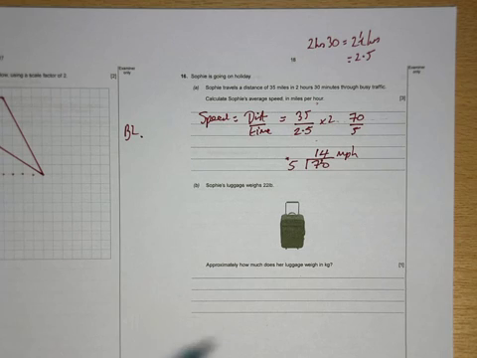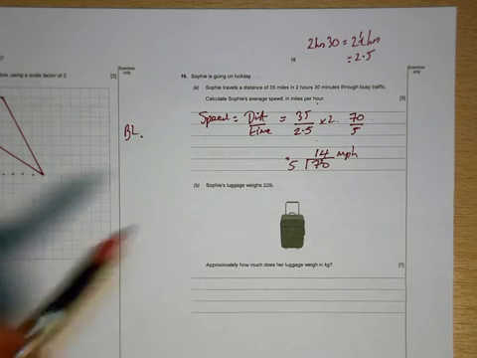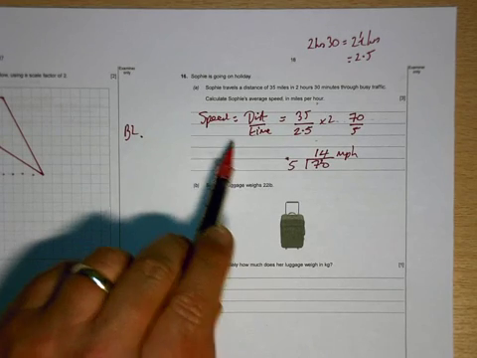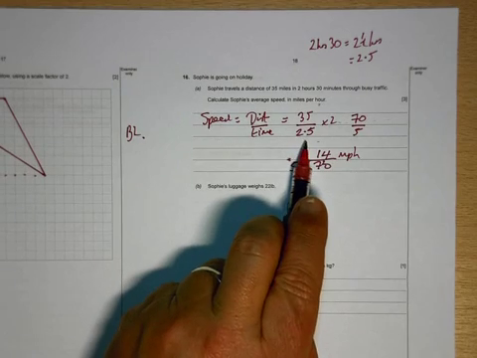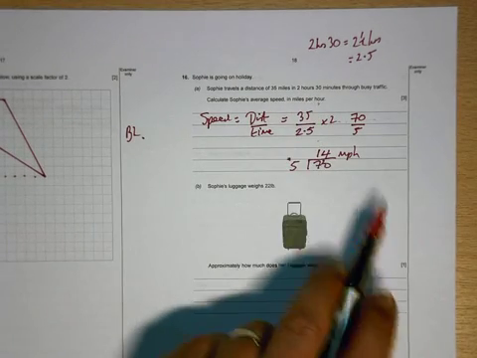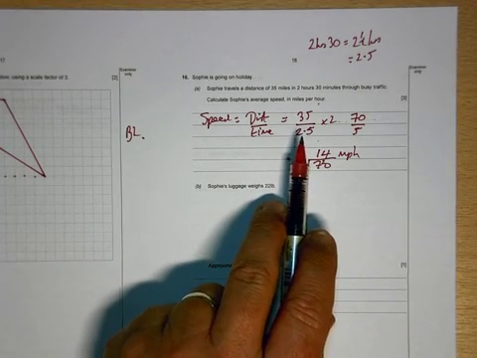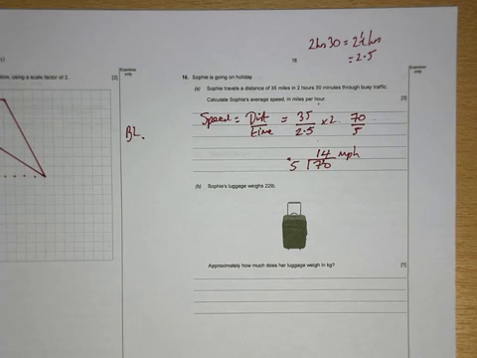Okay, so we're up now at the last couple of questions in the paper. They're getting harder. So here they're testing your ability to remember the formula for speed, distance over time. They're testing your ability not to write 2 hours 30 as 2.3, and then doing a division which is a little bit more complicated than previously.